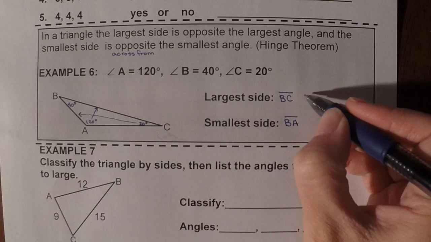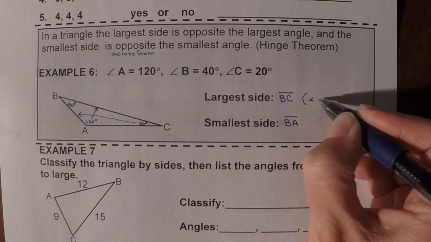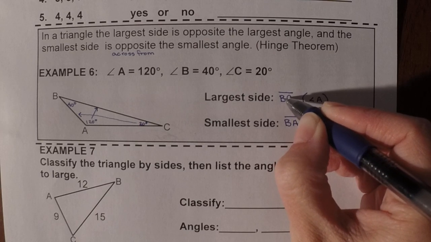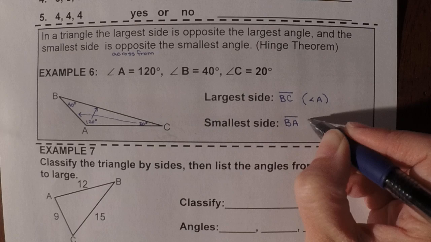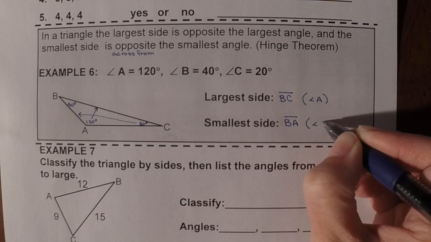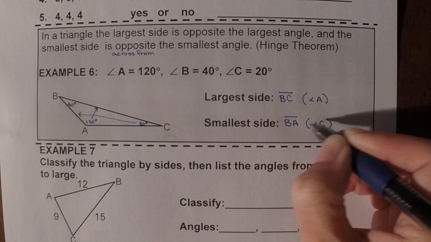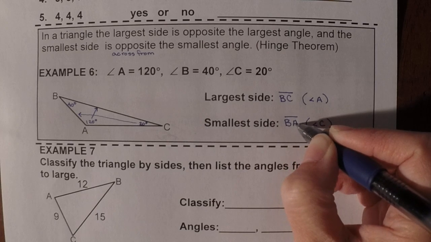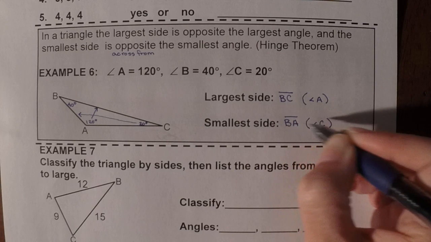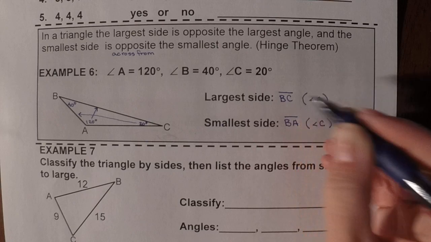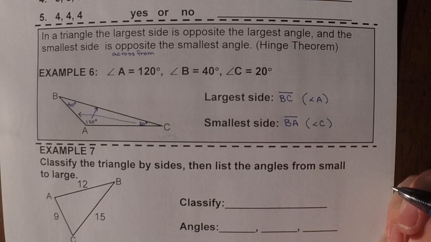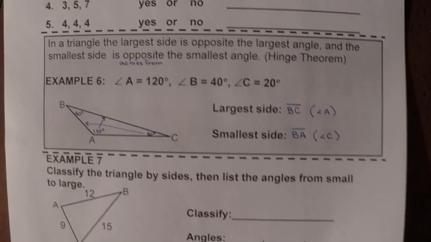The other part to notice is we said the largest angle was angle A. Notice the letters that were left that we hadn't used were BC. Down here, the angle was angle C, and the letters that we hadn't used were B and A. So ABC, ABC. When you're doing this, you shouldn't repeat. Okay? And then I also kind of wanted to show you an example of how it works.